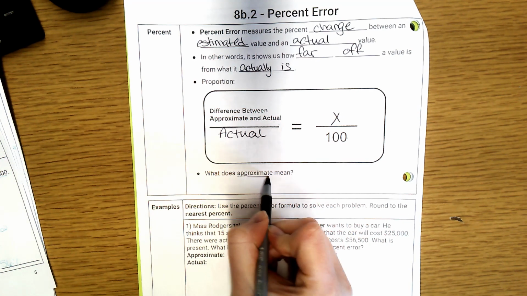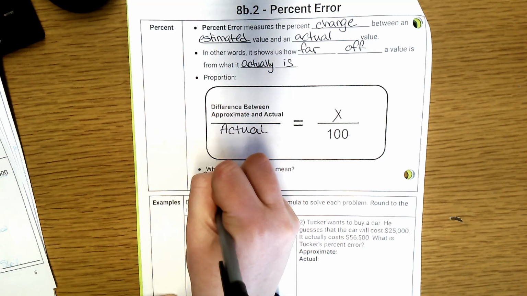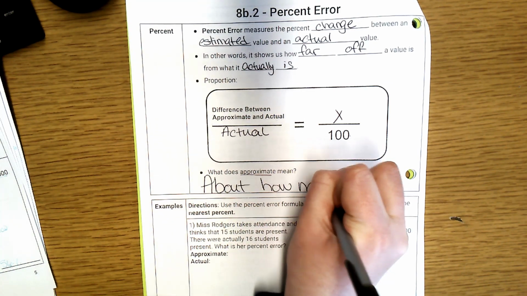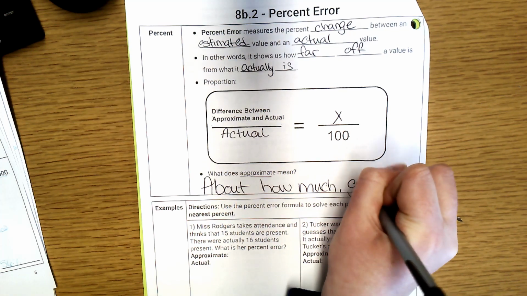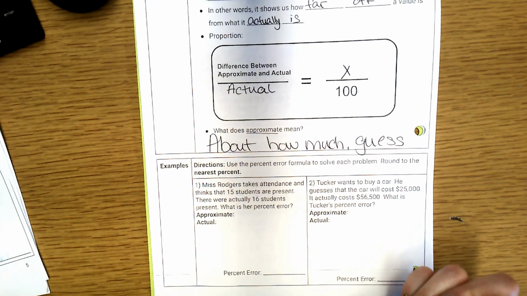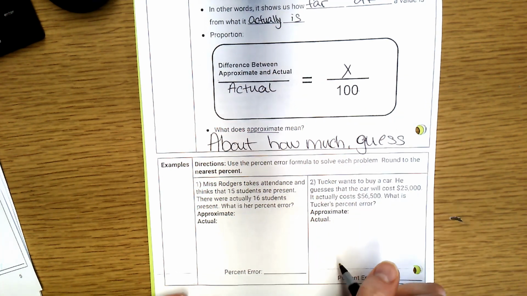Question here, what does approximate mean? Approximate means about how much it was. Basically, it is a guess. It's an educated guess, meaning we're thinking about something that could realistically be the answer, but it's still a guess.